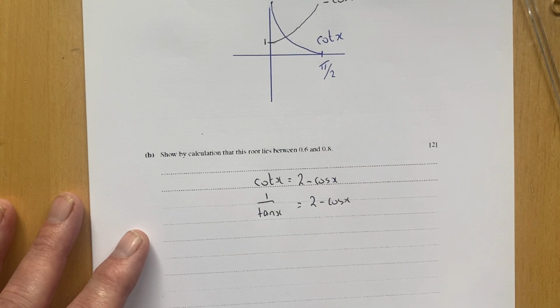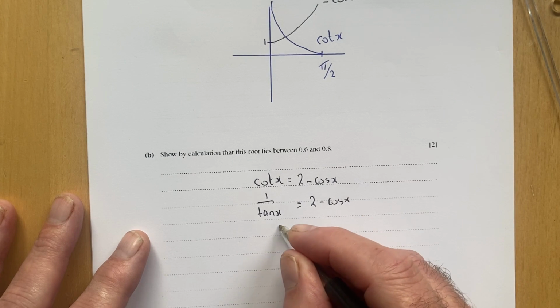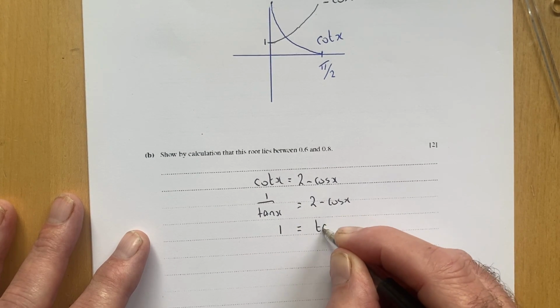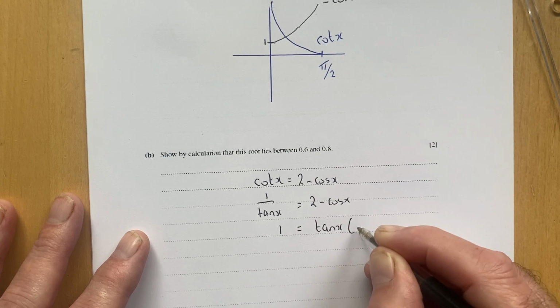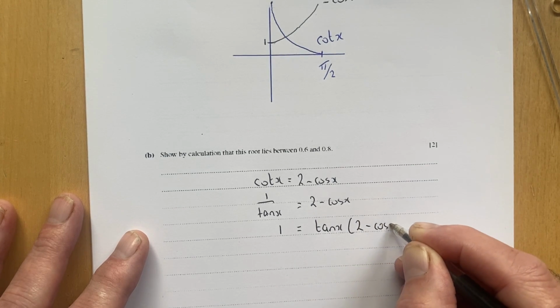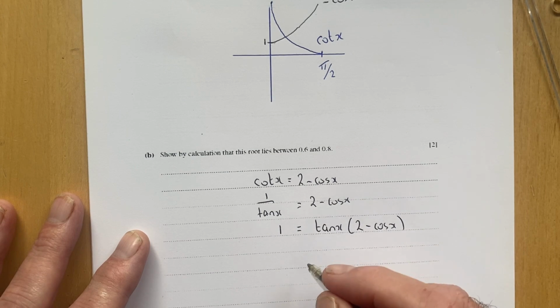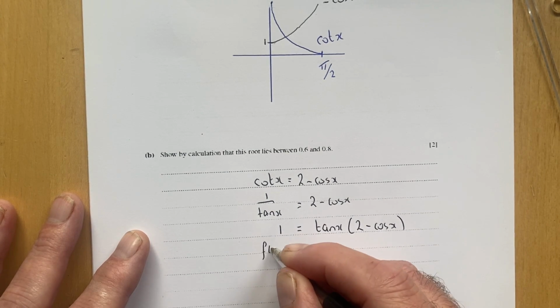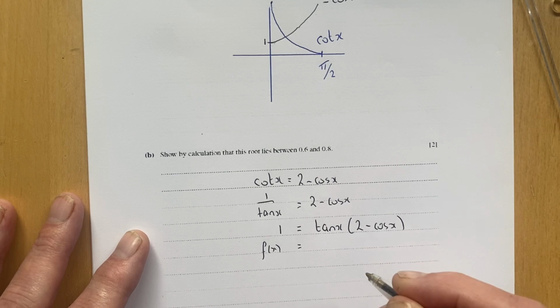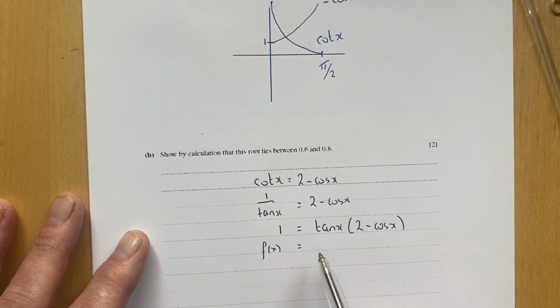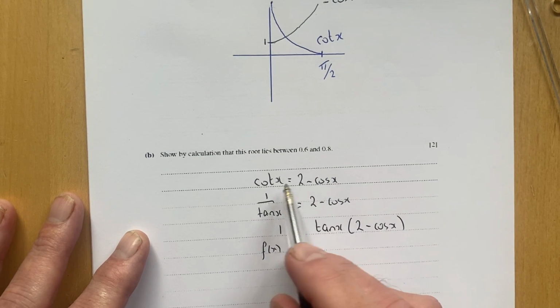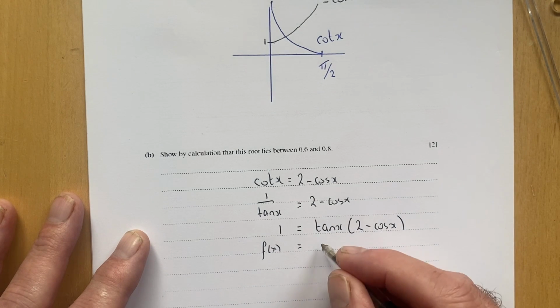And then we need some function that we can stick values in to show a change of sign. So I'm going to multiply both sides by tan x, and subtract 1 from both sides. So I've now got a function here, which is equal to 0 when both of these are equal to each other.